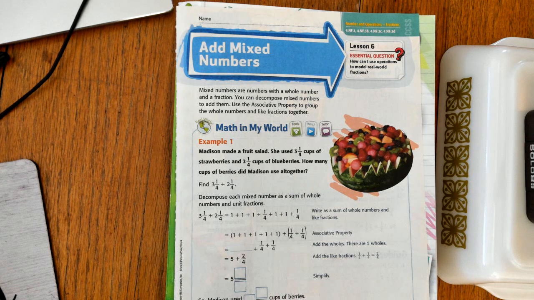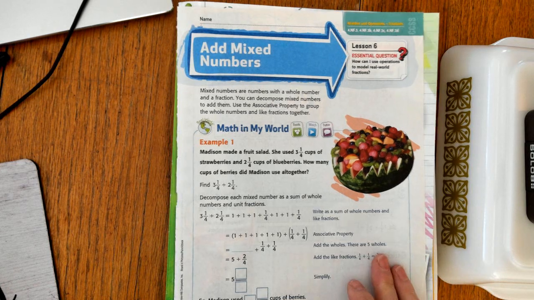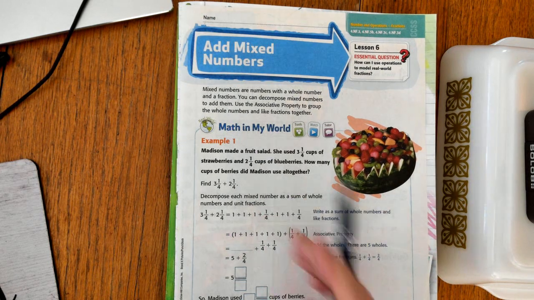You can decompose mixed numbers to add them. Use the associative property to group the whole numbers and add the like fractions together. So basically we're going to be adding the whole number and the fractions. So let's go ahead and look at this example.